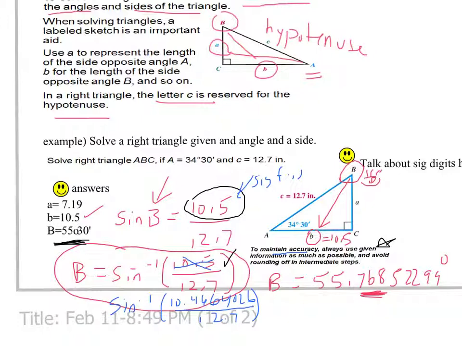So what you should arrive at if you don't round, so I'm even going to wipe that out, is B equals 55.5 degrees. But you know that 0.5 degree, half of a degree, is, guess what? 30 minutes. So that's how they're arriving at that answer in the answer key. So that was a teachable moment there when you're doing the calculations to find the angle.